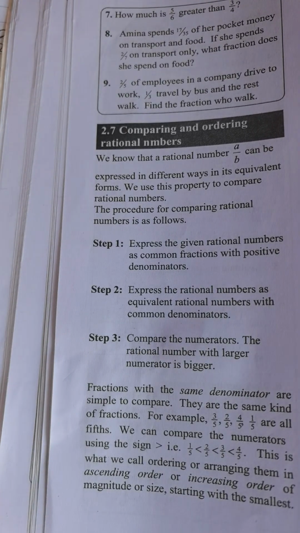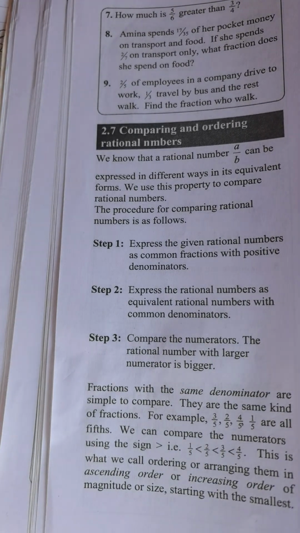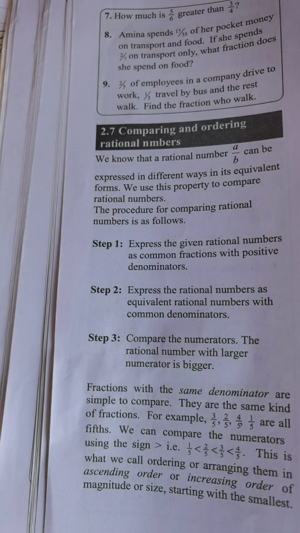Now, let's look at how we can compare rational numbers. We know that a rational number is of the form a over b, right? That can be expressed in different ways in its equivalent forms, right? We use this property to compare rational numbers.